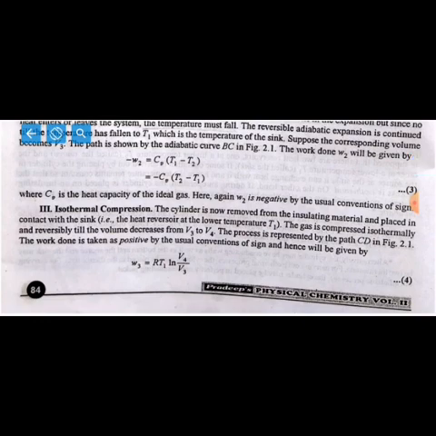Isothermal compression. The cylinder is now removed from the insulating material and placed in contact with the sink, the heat reservoir at the lower temperature T1. The gas is compressed isothermally and reversibly till the volume decreases from V3 to V4. The process is represented by the path CD in figure 2.1. The work done is taken as positive by the usual convention of sign and hence will be given by W3 is equal to RT1 ln of V4 by V3.